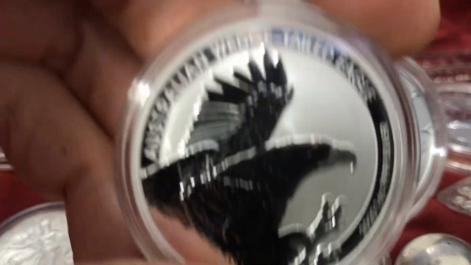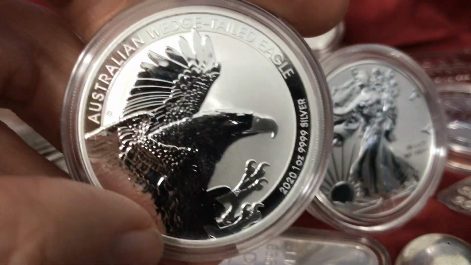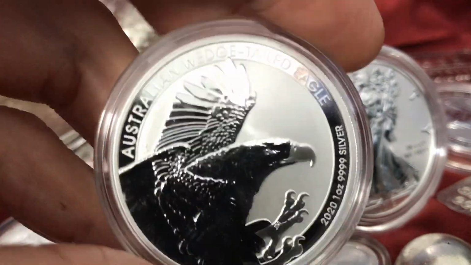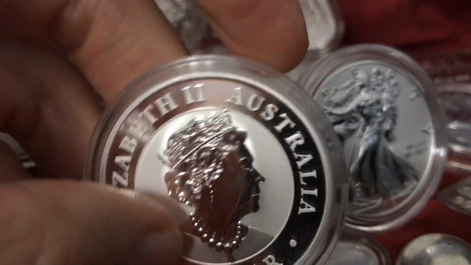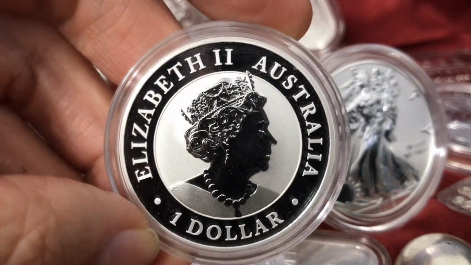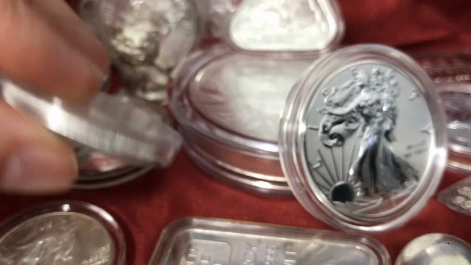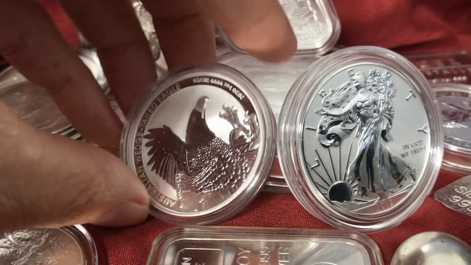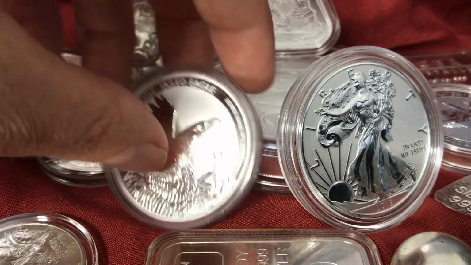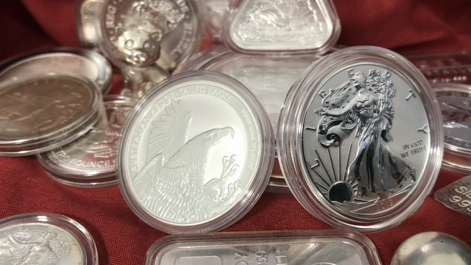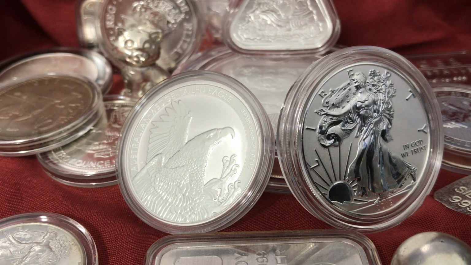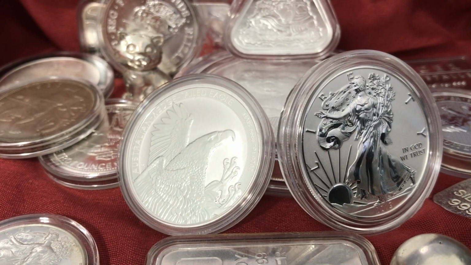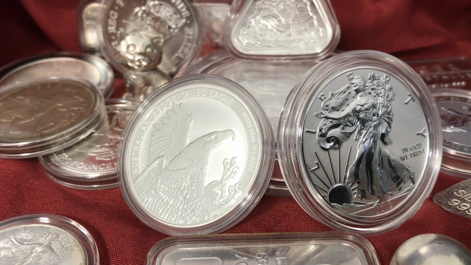Here's another example of a coin that has the issuing nation and the denomination on the coin there. So there's that. Most of these coins and rounds that I've shown you are pure silver, all the way through and through. But there are also other types of silver that are accumulated for stacking purposes.